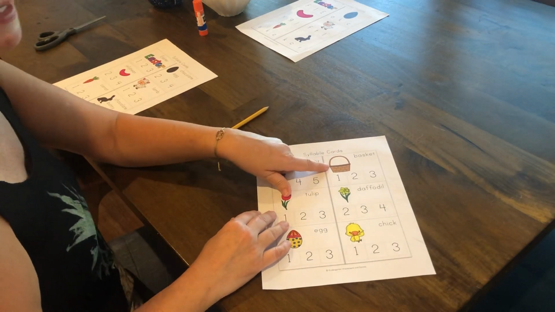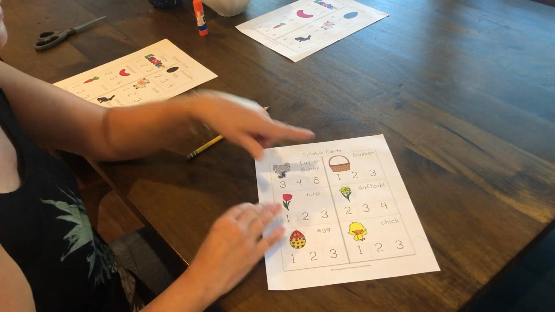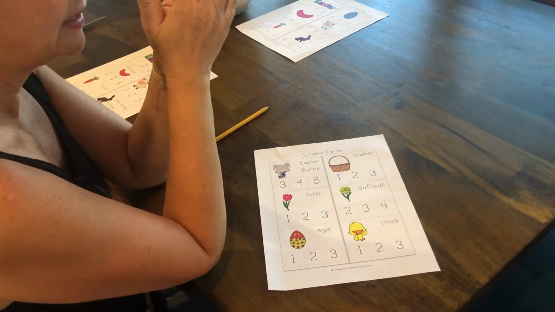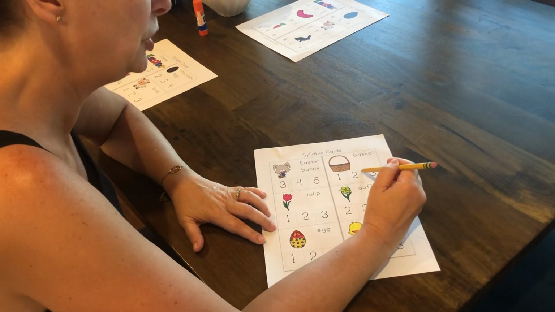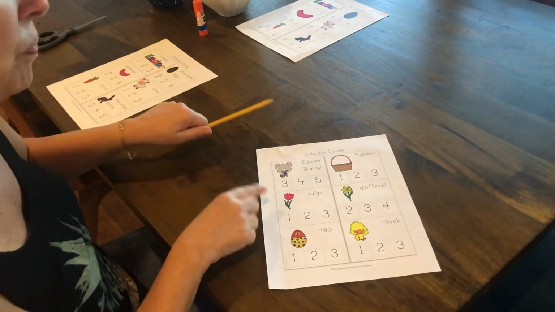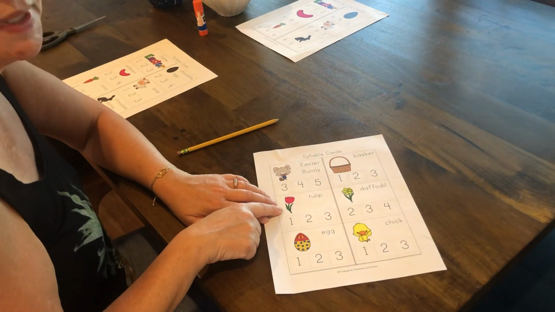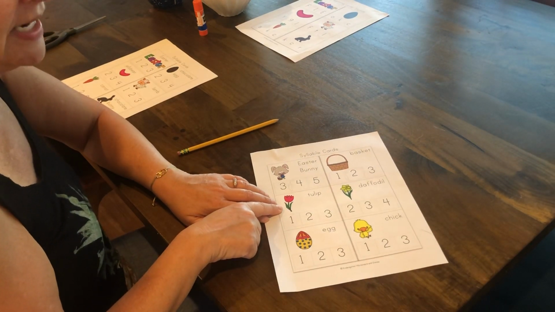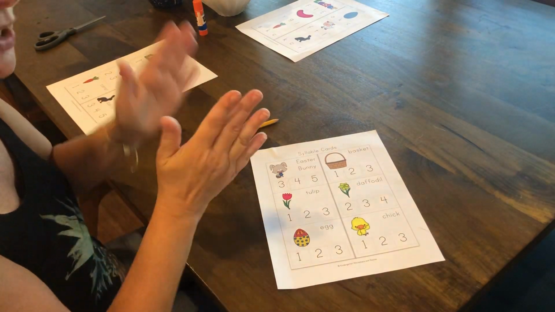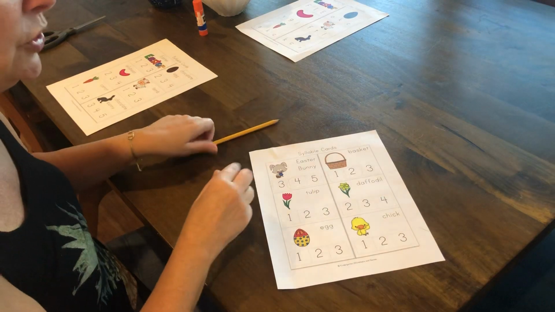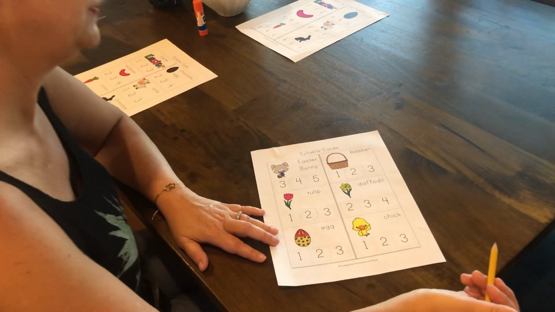Can anyone tell me what this is? Here we have a basket. Let's do that together. Basket. So how many beats did basket have? It had 2 beats. And now we have this flower, which is called a tulip. Everyone say tulip. And now let's clap out the beats. Tulip. So how many is that? Tulip. We have 2 beats. So we can circle the number 2.